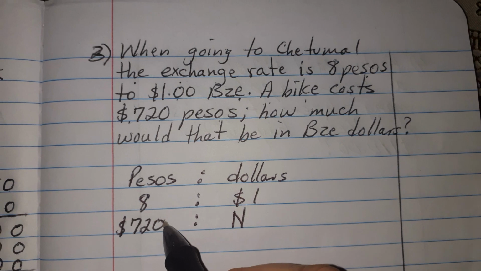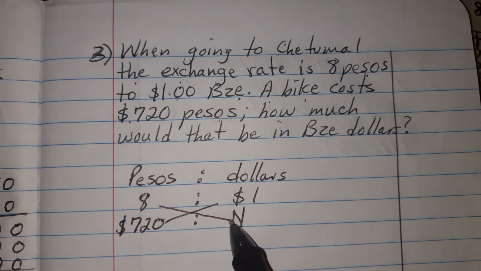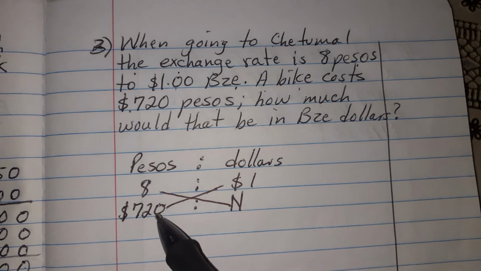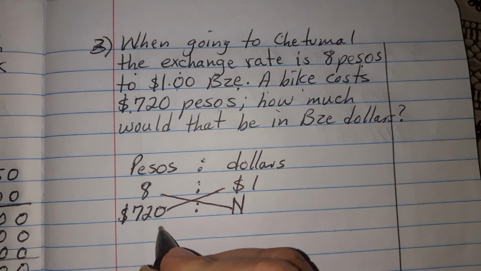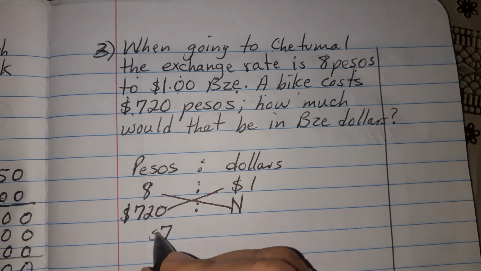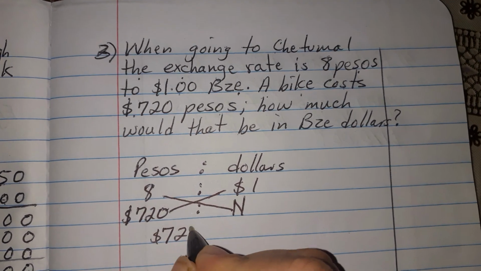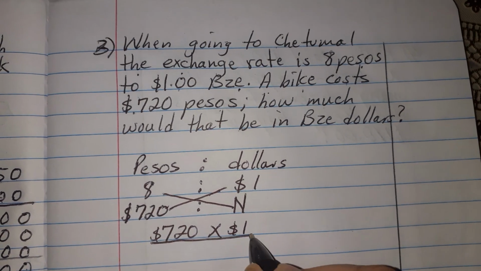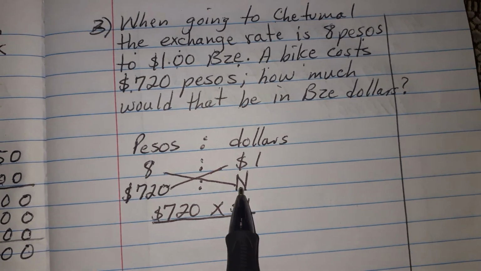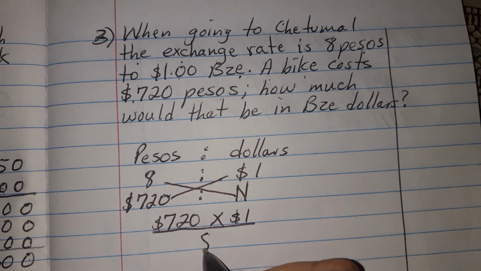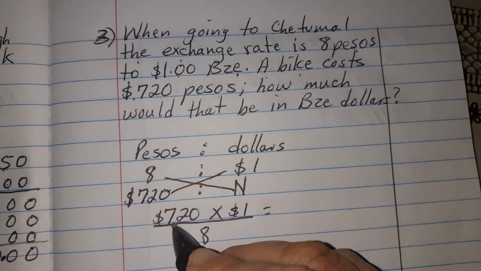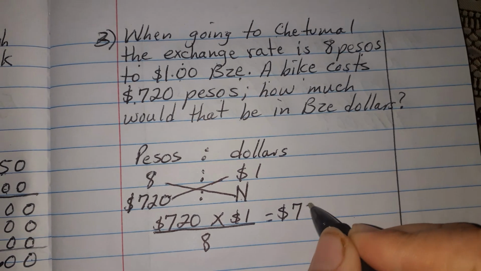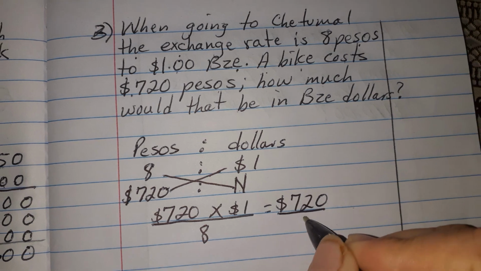Now we cross multiply. Okay, cross multiply. We have two numbers matching, so we say 720 times $1 divided by the number that matches the letter. So we divide by 8. 720 times 1 gives us 720 pesos divided by 8.